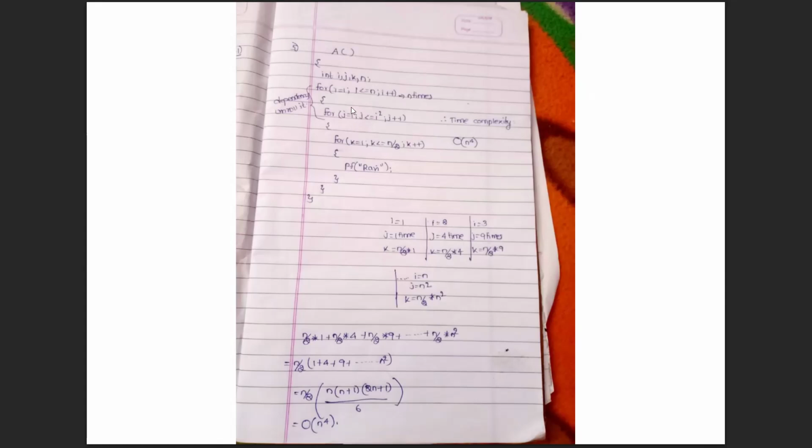So whenever i equal to 1, j is less than or equal to i square, means 1 square means 1. So i equal to 1, j equal to 1, k equal to n by 2 into how many times it is running? 1 time. So n by 2 into 1, because this k is depending on this. So whenever we are unrolling it, we have to multiply each time. So this is n by 2 into 1.